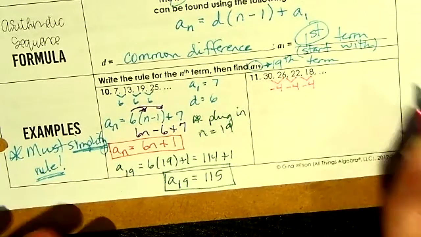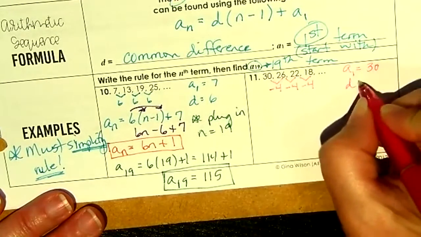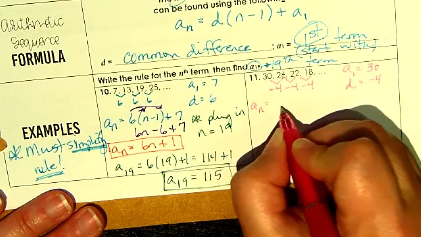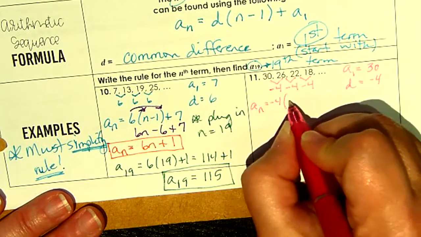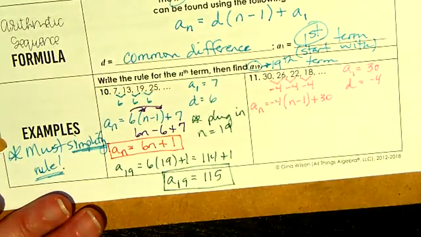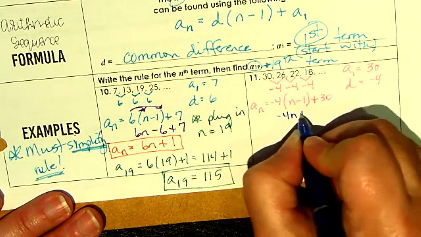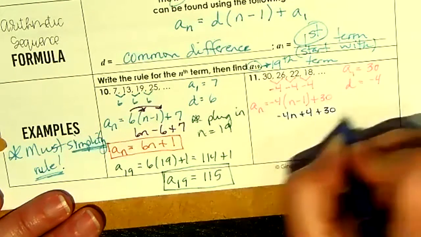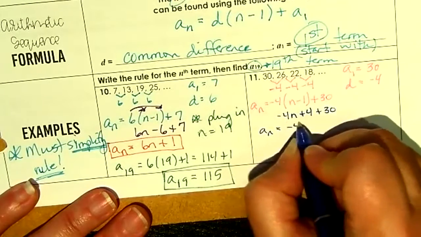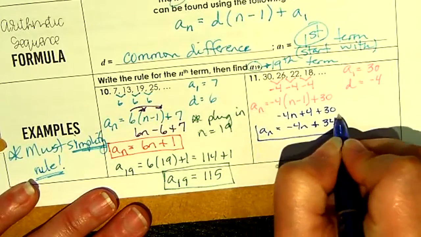So a sub 1 equals 30. My d is negative 4, so we plug it in and we go. So I'm going to have a sub n equals negative 4, open parentheses, n minus 1, close parentheses, plus 30. And now we distribute. So we have negative 4n plus 4 plus 30, and we have a sub n equals negative 4n plus 34. There's my rule.